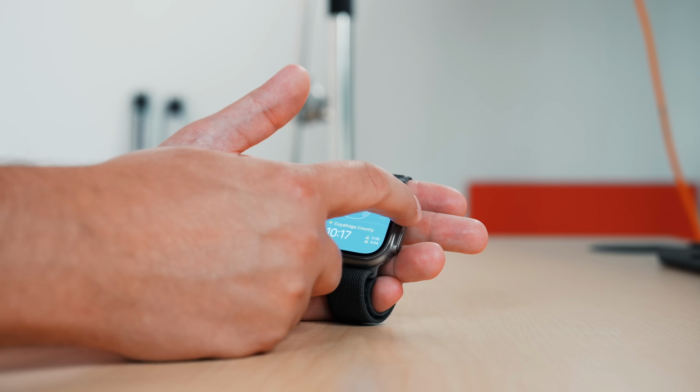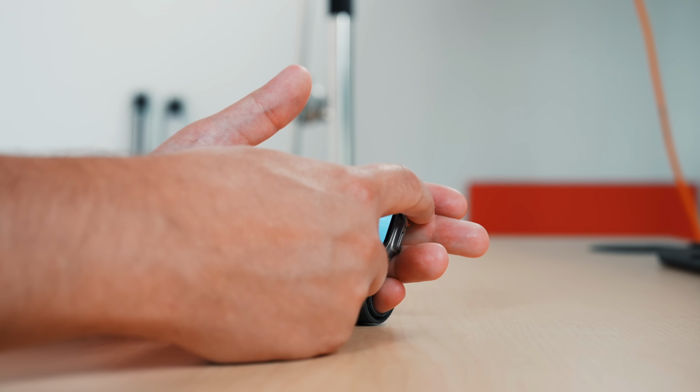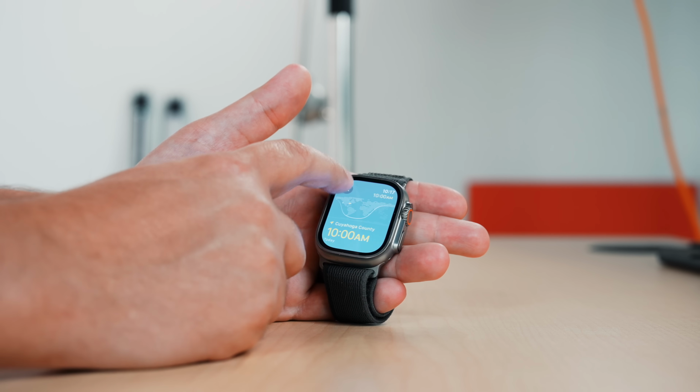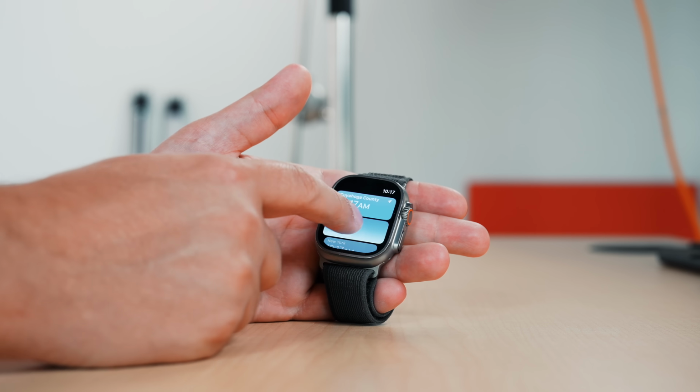World clock's pretty cool too. It's got a nice little updated UI. You can scroll through if you want to go through different time areas. And then if you want to check out different locations, you can do that. And the Stocks app looks really nice.